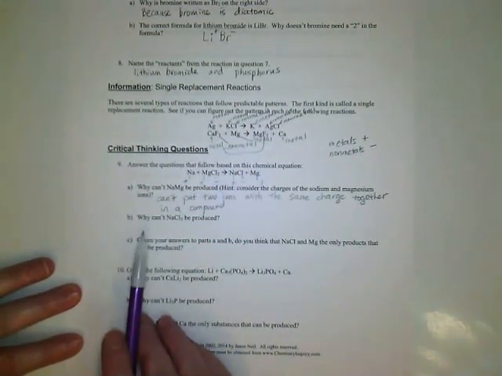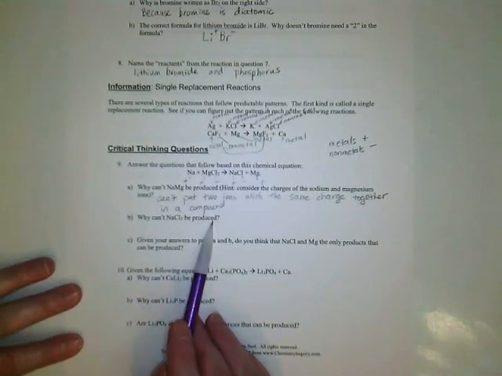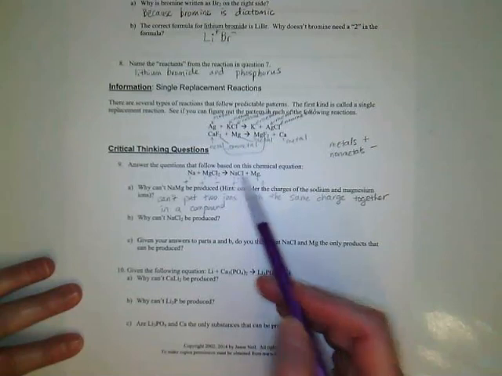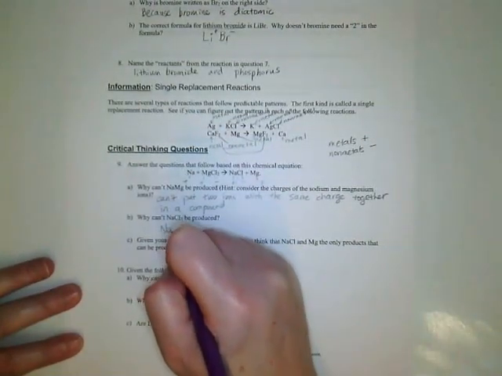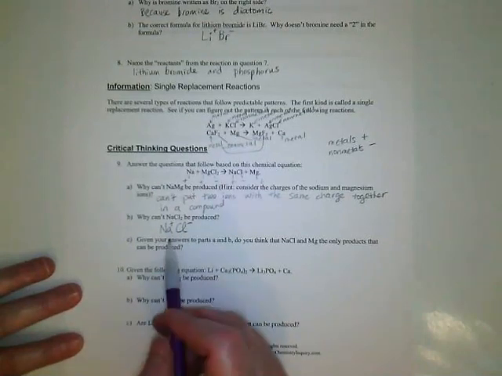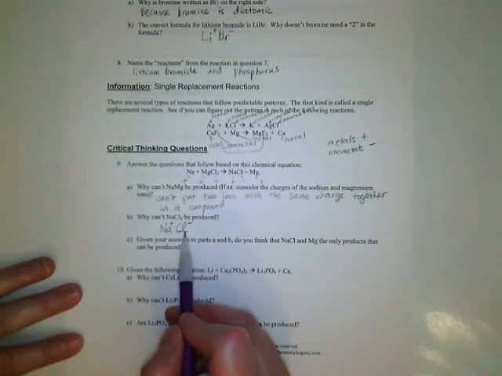All right, B, why can't NaCl2 be produced? This is an ionic compound, right? So how do I get my formula for an ionic compound? I do my symbols, I do my charges, I crisscross. So again, it has to be NaCl.